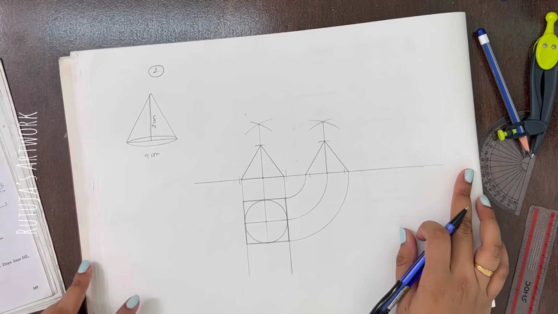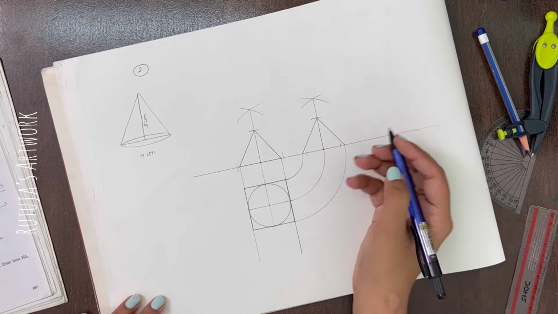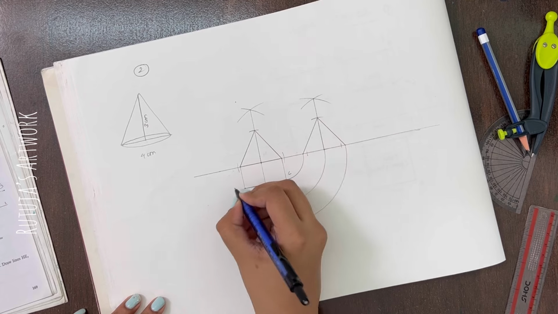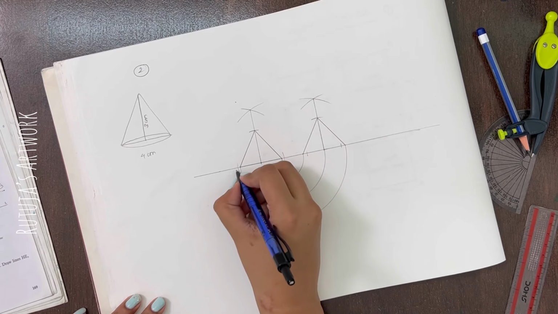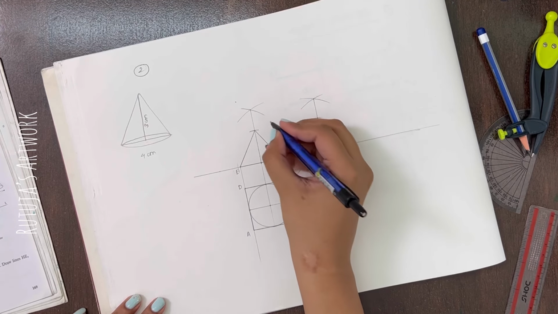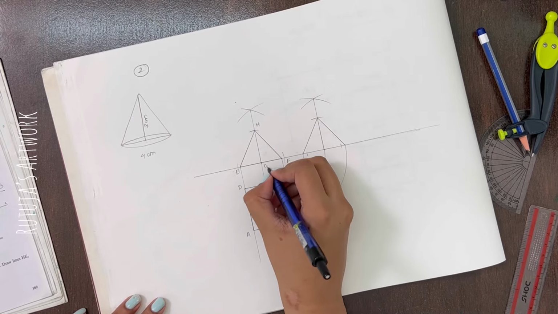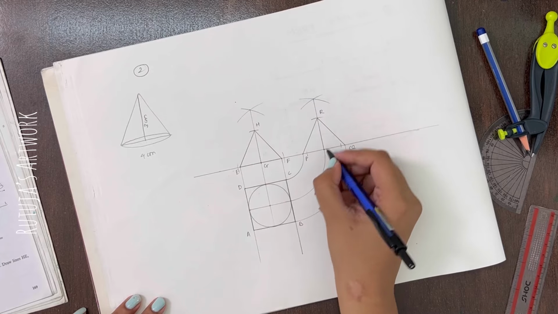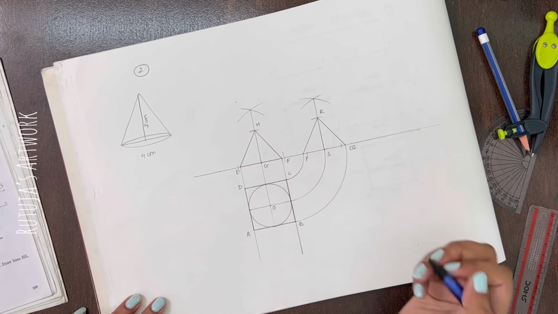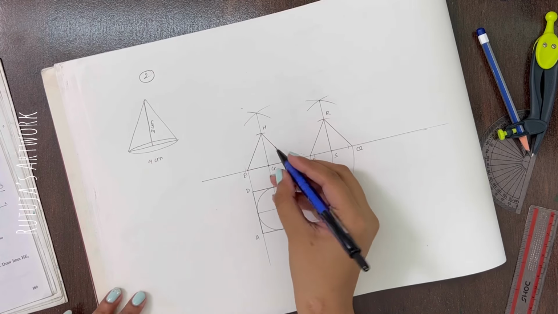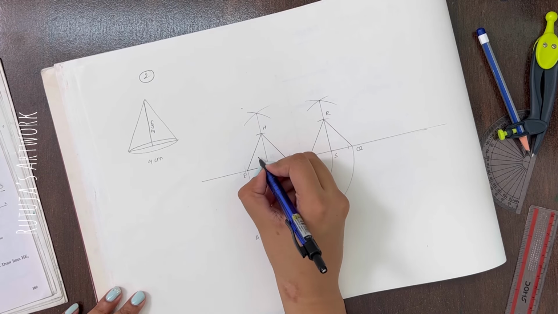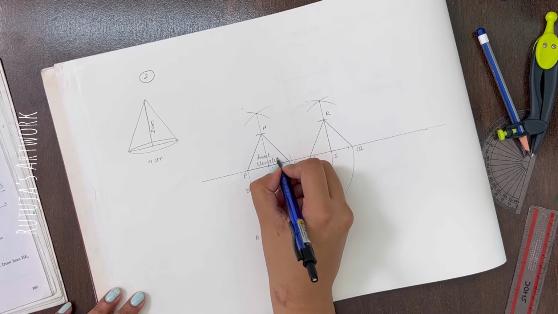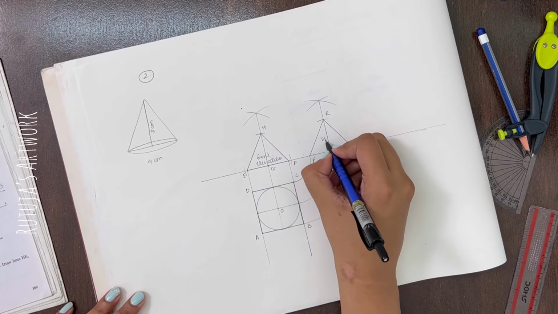So here it's done. Let's give the names. A, B, C, D, like this. O. And now this is a front elevation. Side elevation.